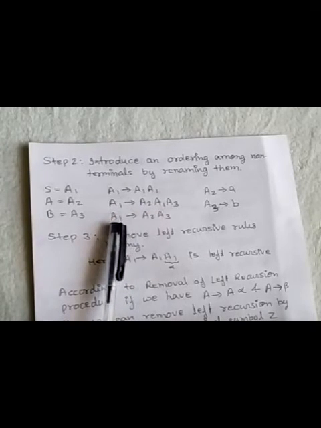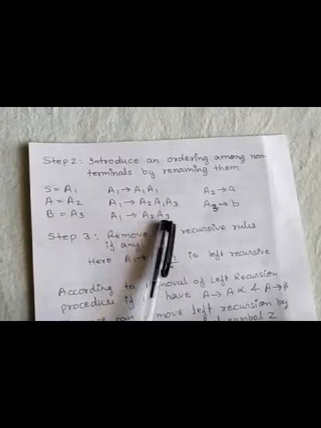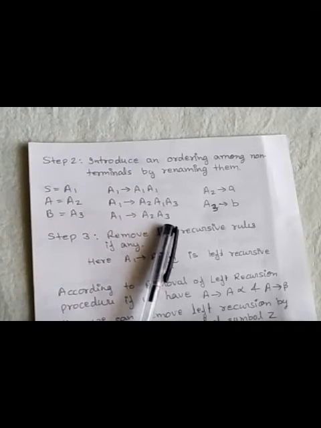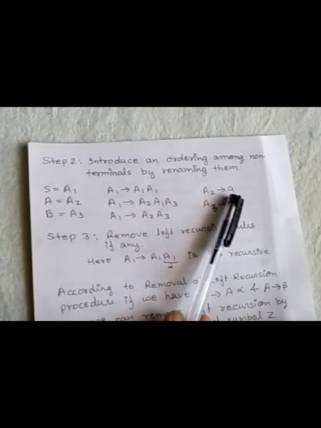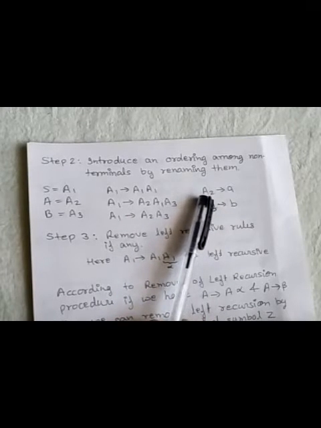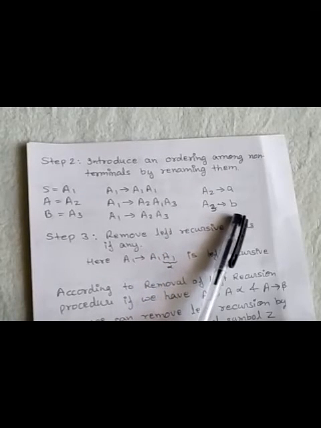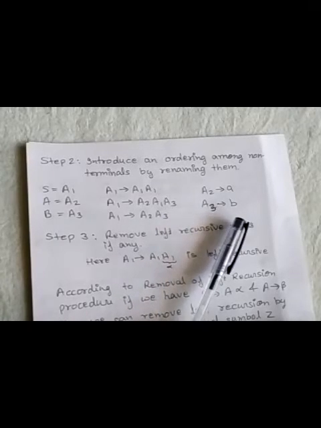Similarly, this was S tends to A B. Now it has become A1 tends to A2 A3. Okay, and this was A tends to a. Now it has become A2 tends to a, and this was B tends to b. Now it has become A3 tends to b.